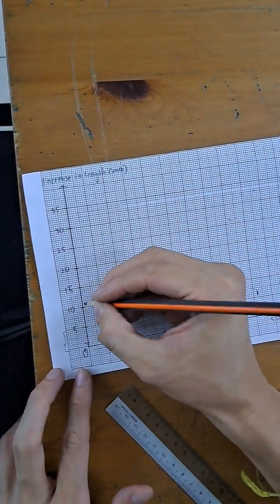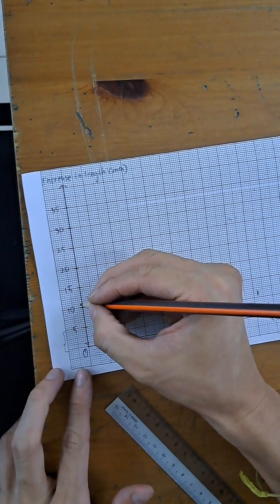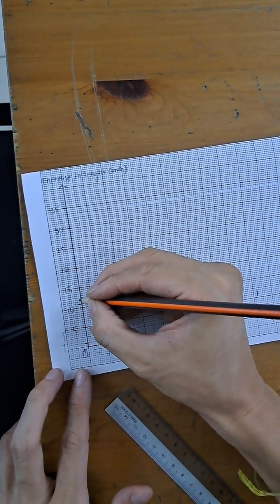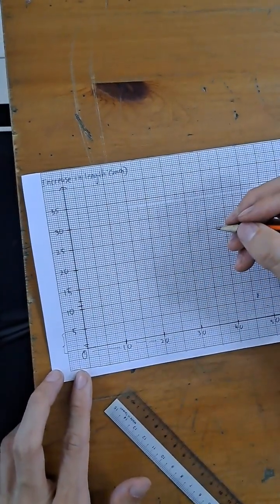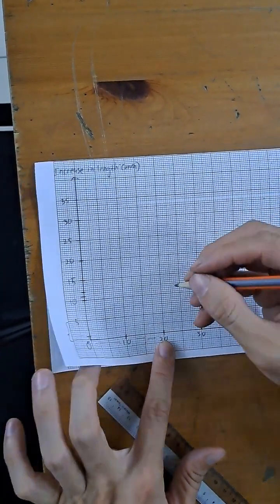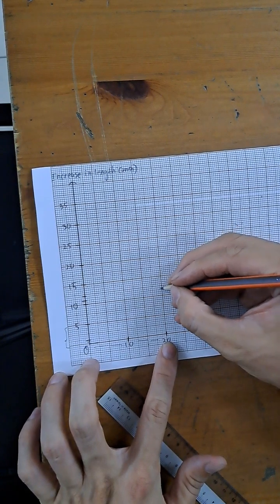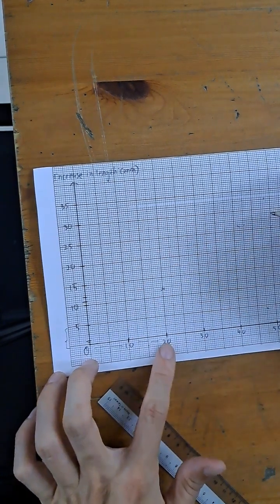So there's going to be 10, 2 small boxes is 1 unit, so that's going to be my 11, and over here that's going to be my 12. So I will trace back 20 for my x-axis and 12 for my y-axis. That's going to be over here. All right, that's going to be over here.